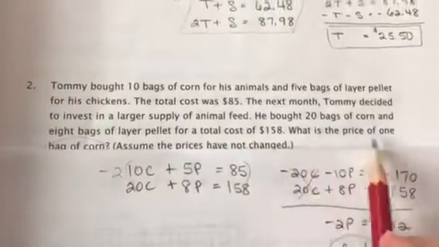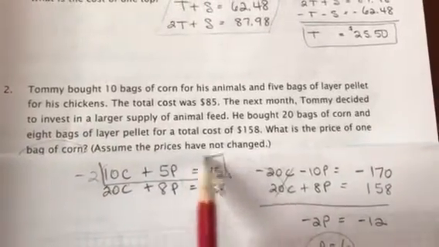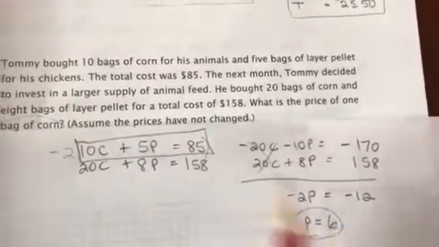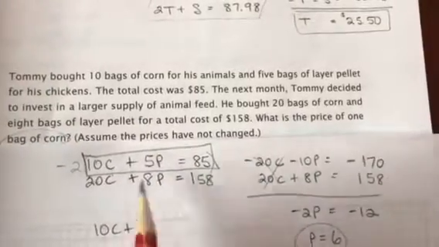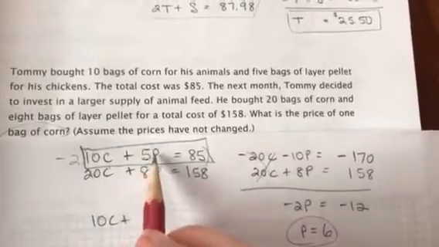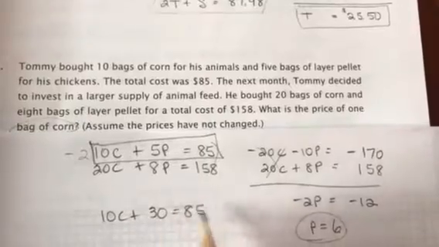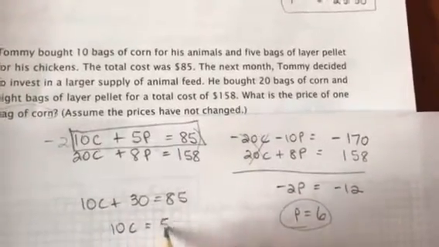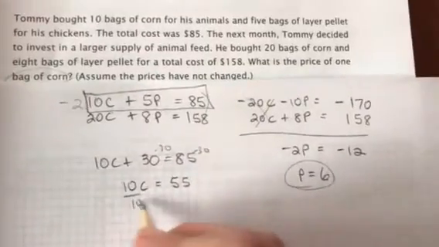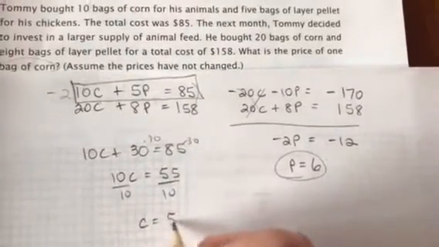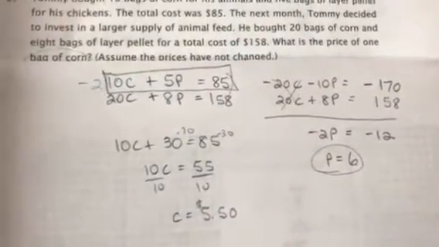But the problem wanted to know the price of the corn. So what I did, you can take any equation, I took this one, and since I know P is 6, I plugged it in right there. So I had 10C. Well, since P is 6, 5 times 6 is 30. And then I just solve. So I subtract 30 from both sides. What you do to one, you do to all. Divide both sides by 10. And so you get C is 5.5. Now we're talking money, so that would be $5.50.